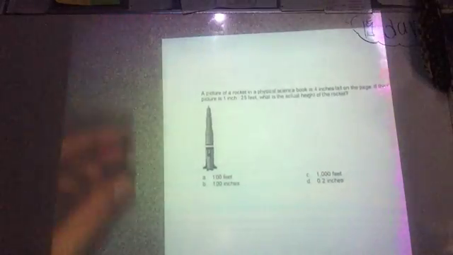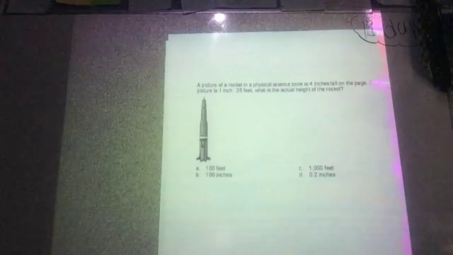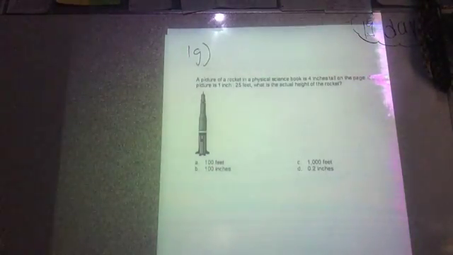Okay, so the next video, here we go. We are going to do scale drawings. So the first problem, let's see, we're going to do this one. This is 1G, this is the first guided problem.